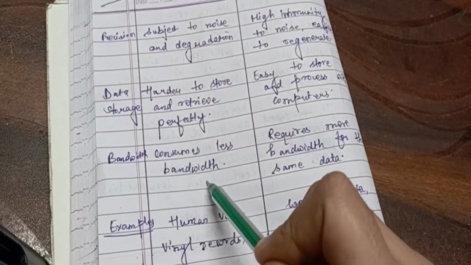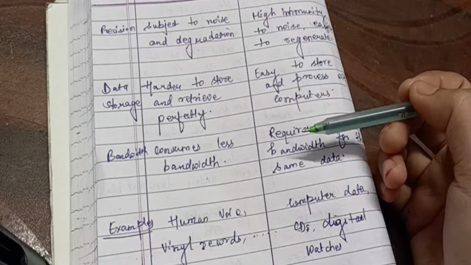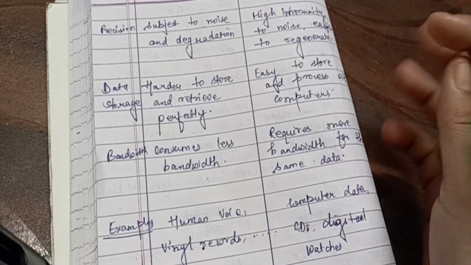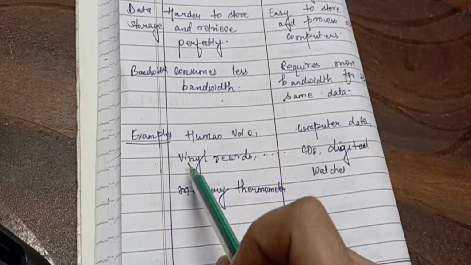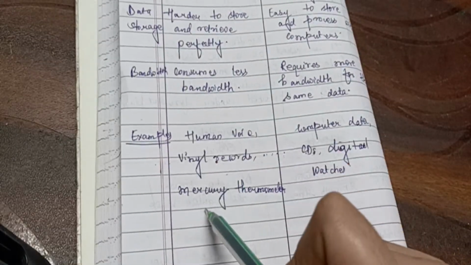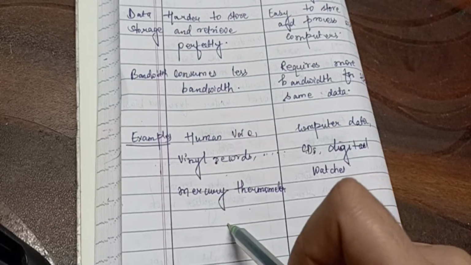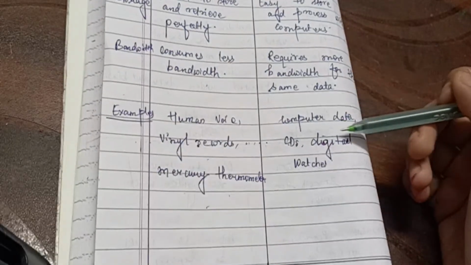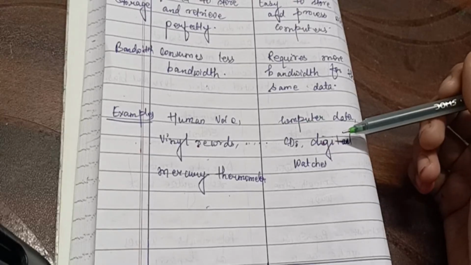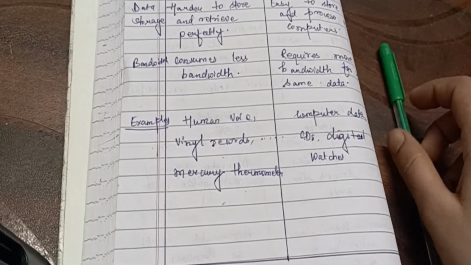Bandwidth: analog consumes less bandwidth. On the other hand, digital requires more bandwidth for the same data. Examples like human voice, vinyl record, mercury thermometer are examples of analog signals. And digital signals are like computer data, CD, digital watches.